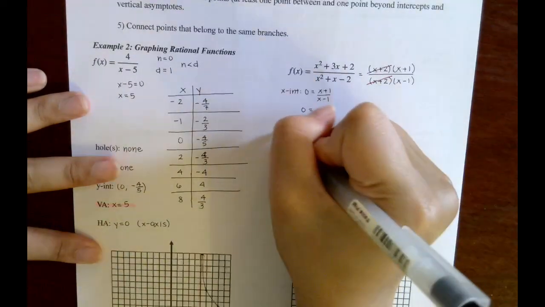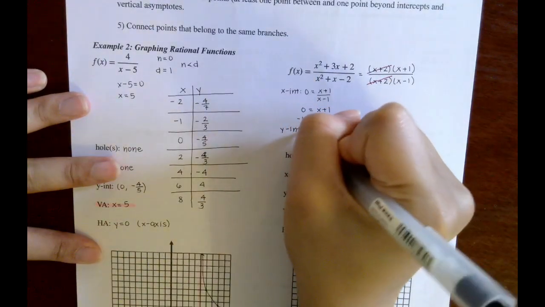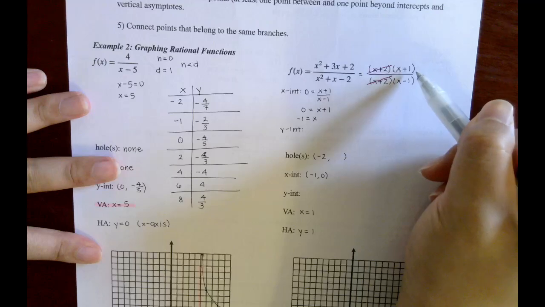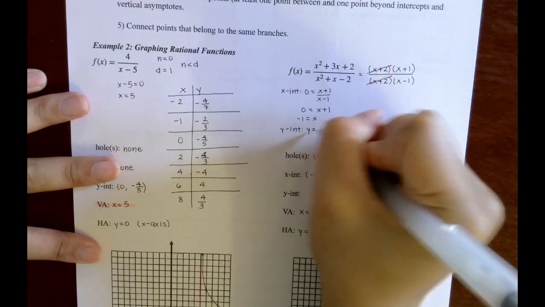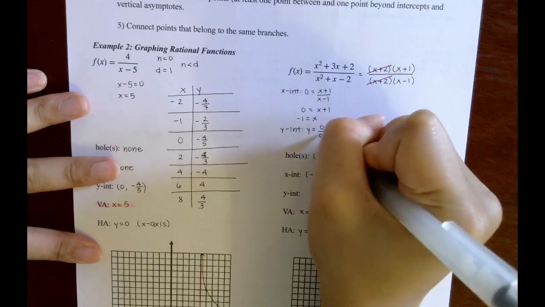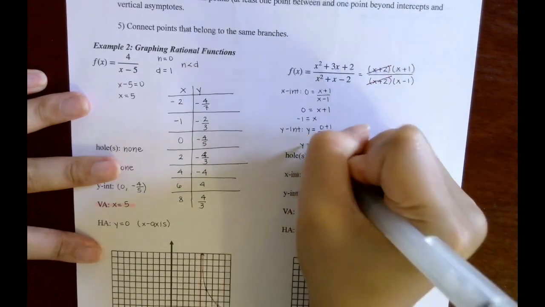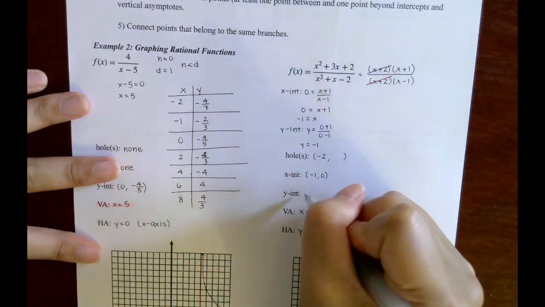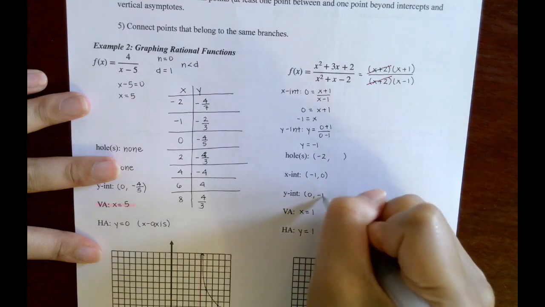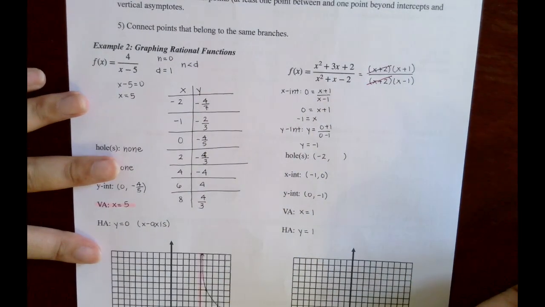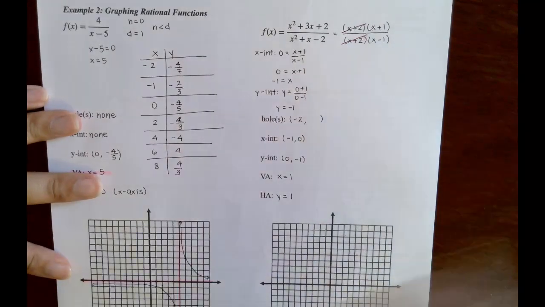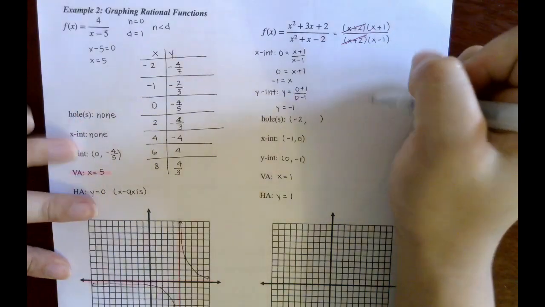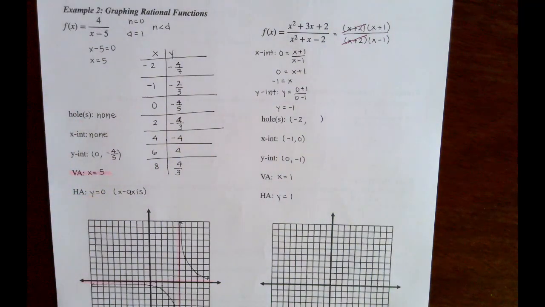For my y-intercept, we're plugging in 0 for x, so this will be y equals 0 plus 1 over 0 minus 1, which will be negative 1. So my y-intercept is at 0, negative 1. And now, I'm going to need to find my hole. So let's start by graphing some of what we know.